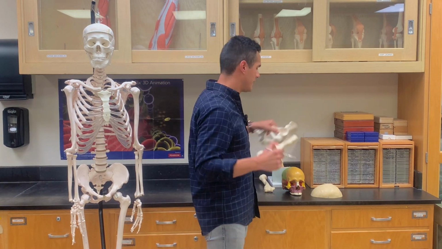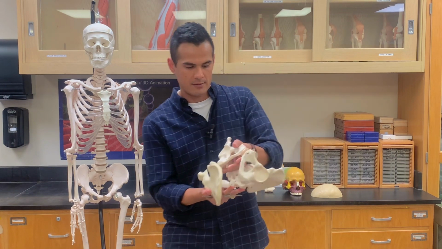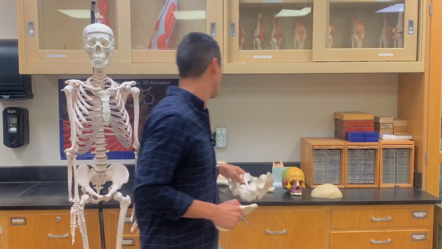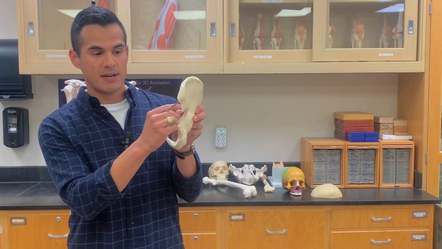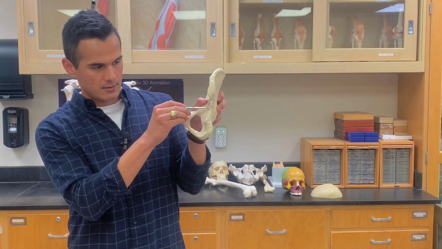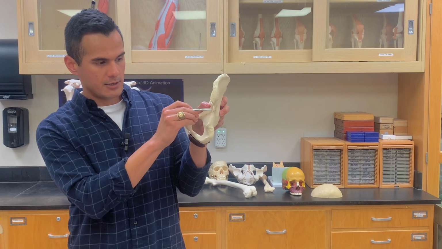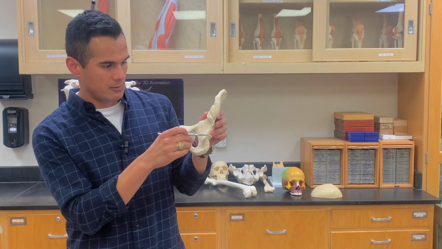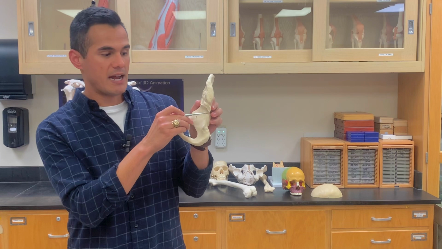This here is one of the hip bones. This is like the whole entire pelvis structure, and this is just one of them. This process back here is known as a spine. This is the ischial spine. And then this part right here is what we know as a notch. This is the sciatic notch.